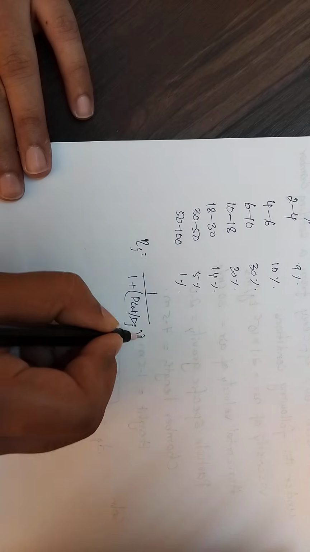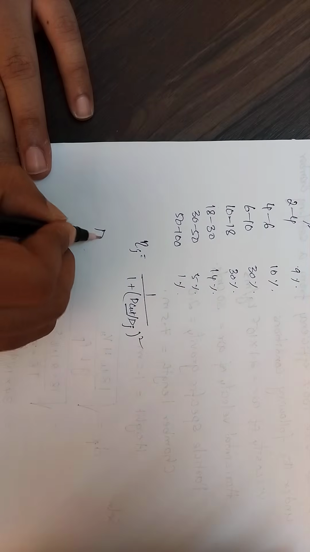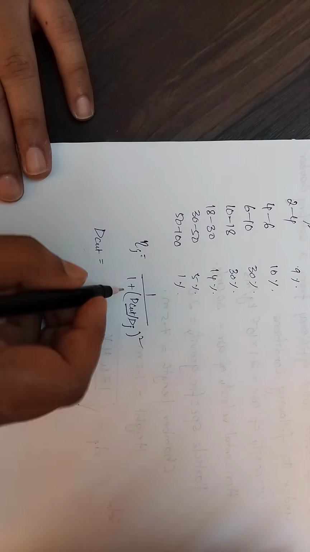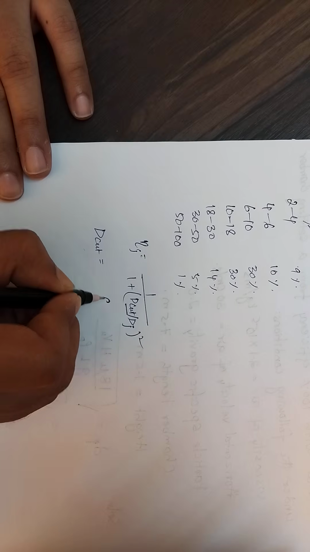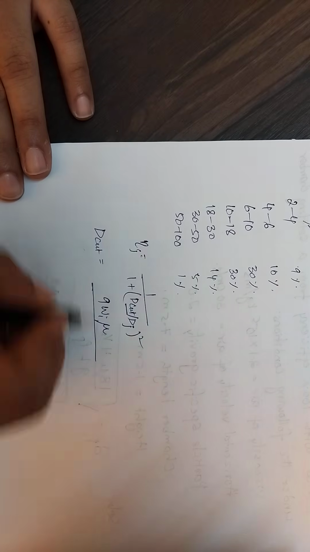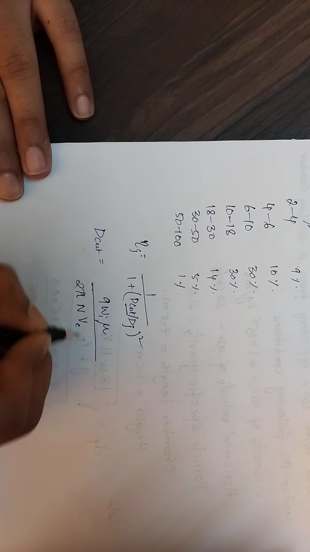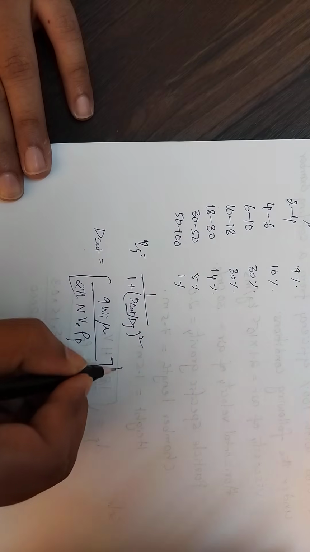So we need to calculate first the cut diameter. d cut diameter is given by the equation 9 into wi mu by 2 pi Ne vc rho p, whole power 1 by 2.